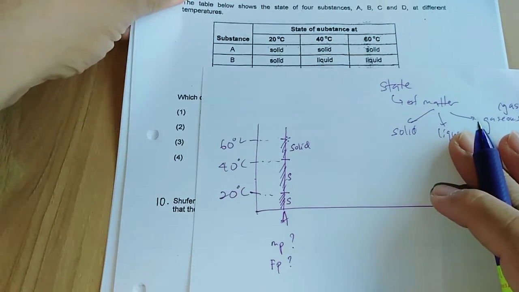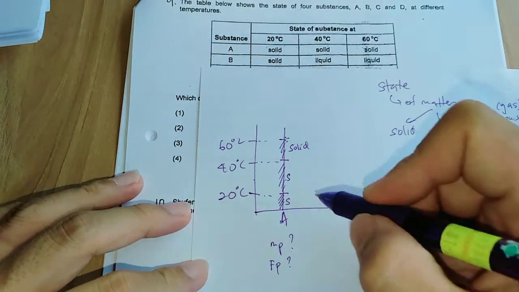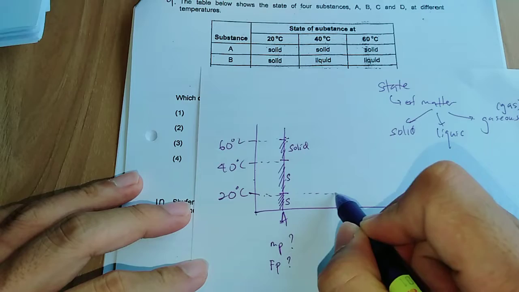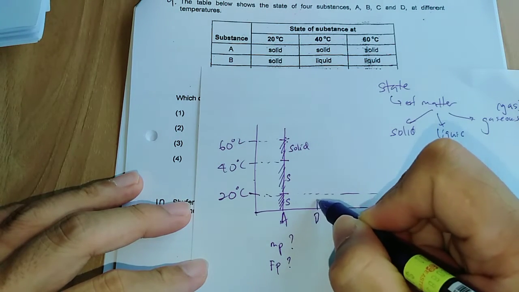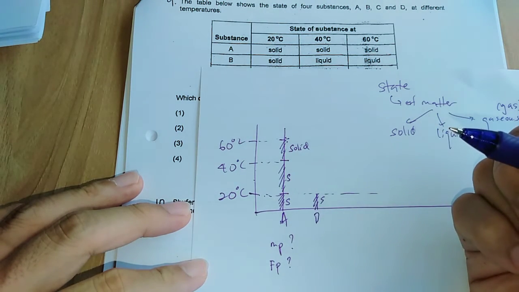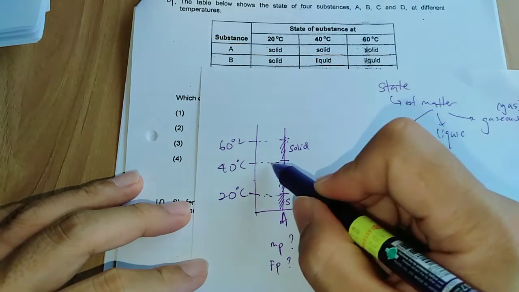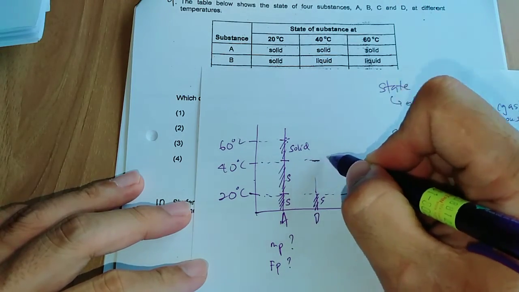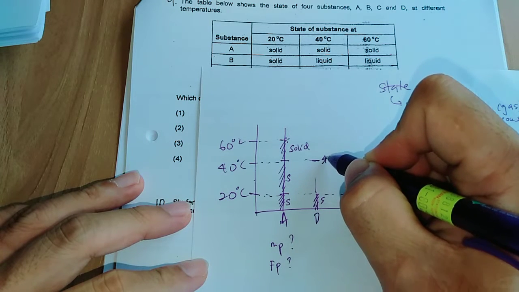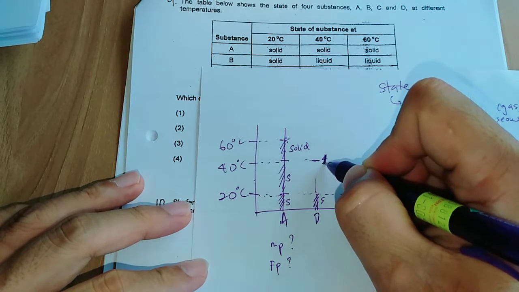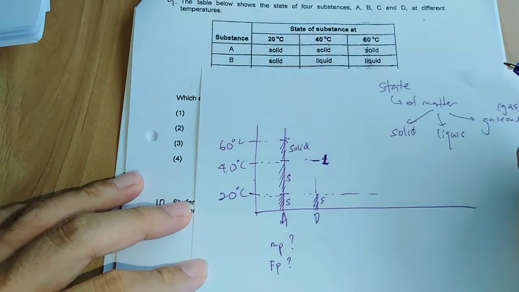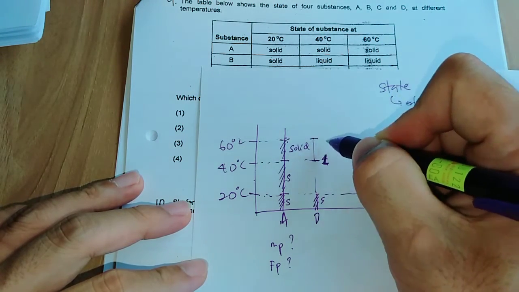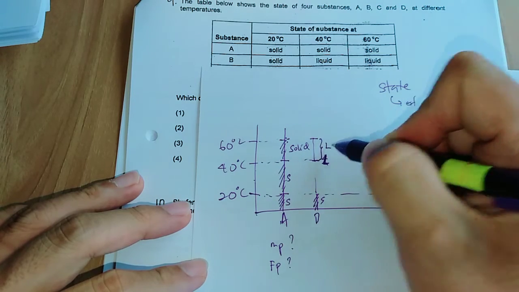Let's go on to substance B. For substance B, at 20 degrees Celsius, it is a solid. What happens at 40 degrees Celsius? It says it is a liquid at 40 degrees Celsius. So here is a liquid, right? And then at 60 degrees Celsius, it is also a liquid. So here, confirm it is a liquid.